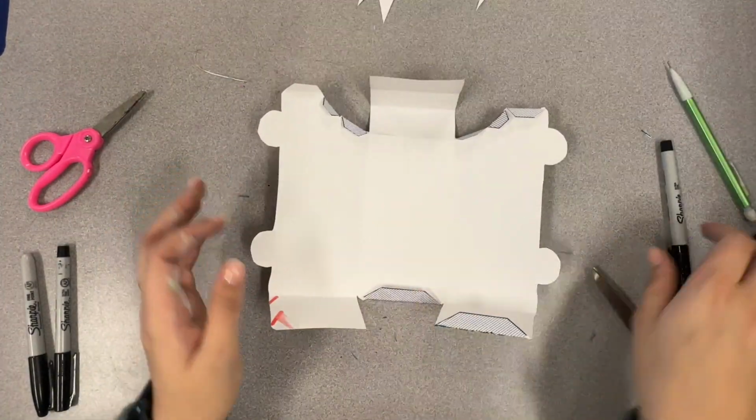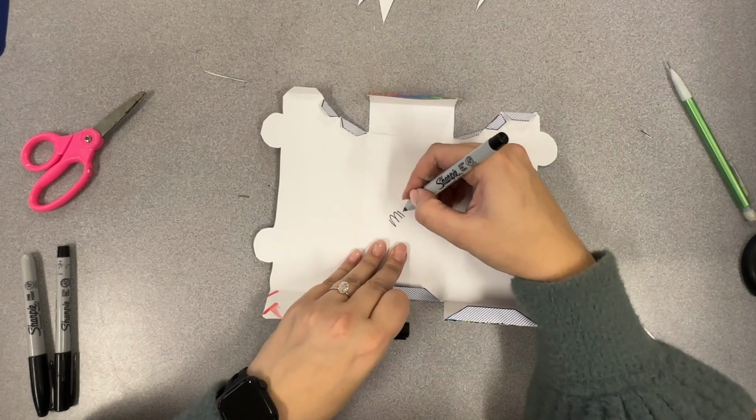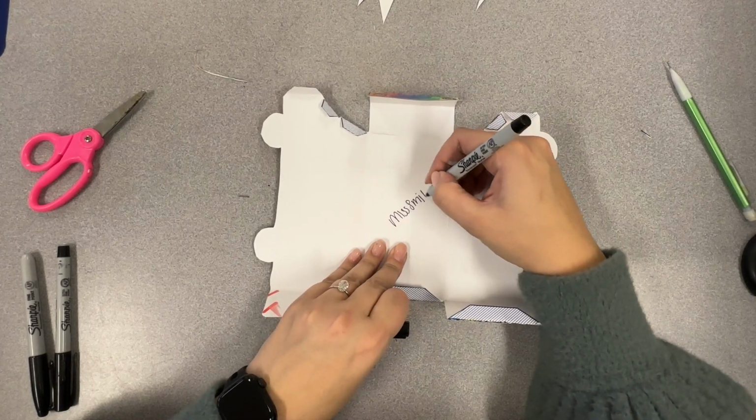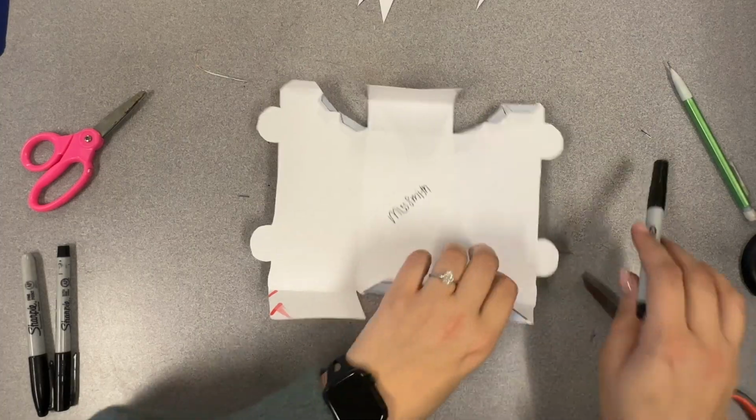Perfect. Last thing I want you to do is on the inside of your truck, write your name, and it's going to come to me so that I can hot glue it for you.